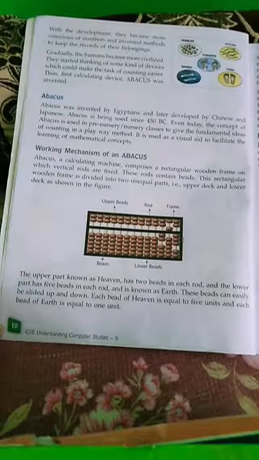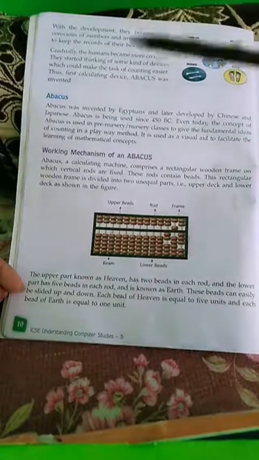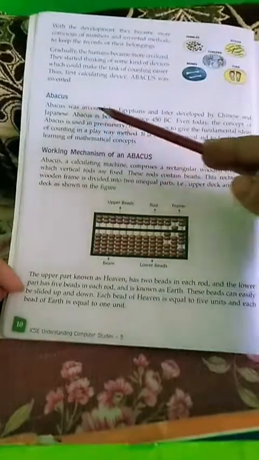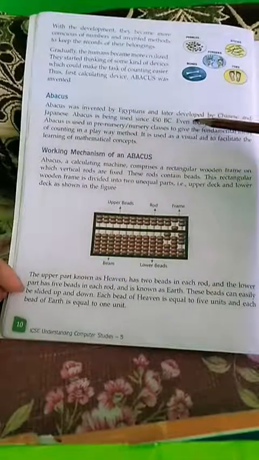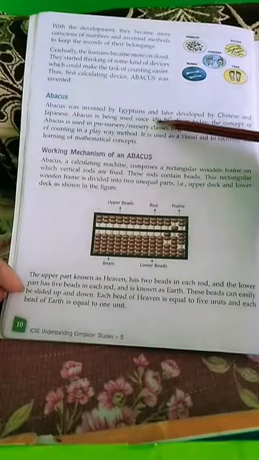Now children, calculations of weight, distance, time, etc. have always been essential for humans. That's why people need computers to make these calculations simpler. For this purpose, a few calculating devices were invented. The first calculating device is the abacus. The abacus was invented by Egyptians and later developed by Chinese and Japanese. The abacus has been used since 450 BC.